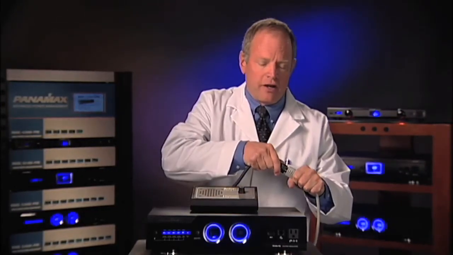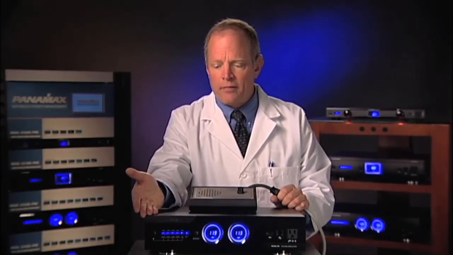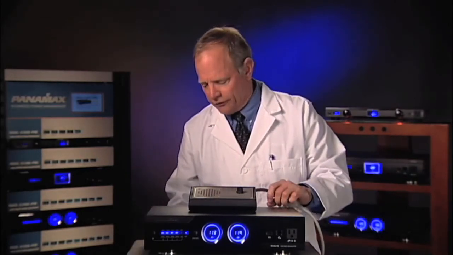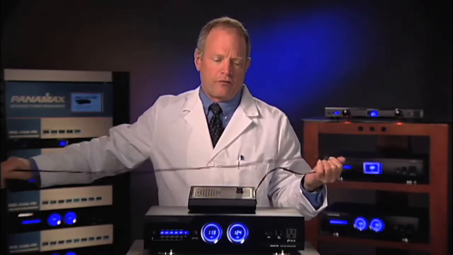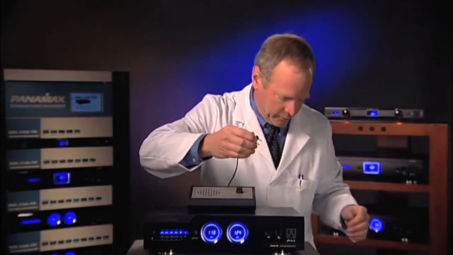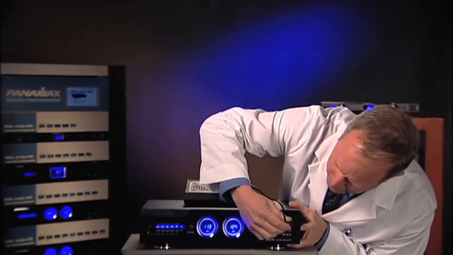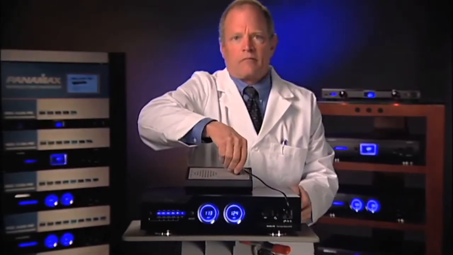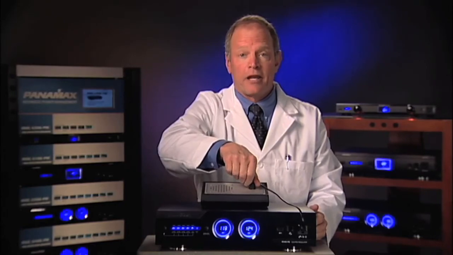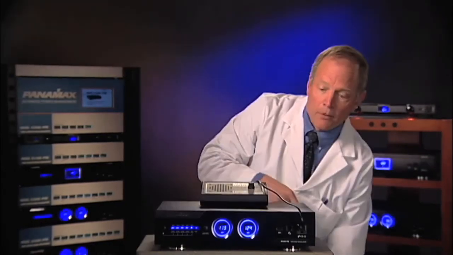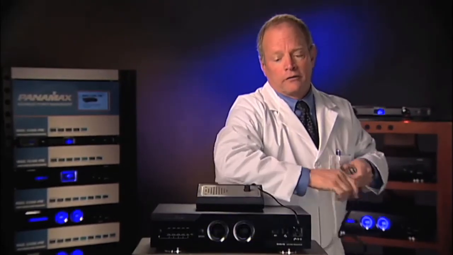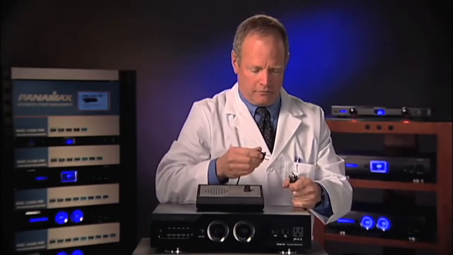Plug the Panamax unit in first. As you can see, it's doing its sequential startup. And now that the unit is fully energized, we'll plug the noise sniffer into the front and see what happens. Quite a difference. As you can see, the noise is completely eliminated. Now, just so you remember what we were going into before, let's plug it back into that outlet.